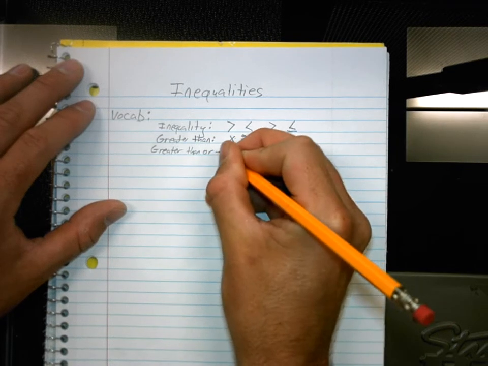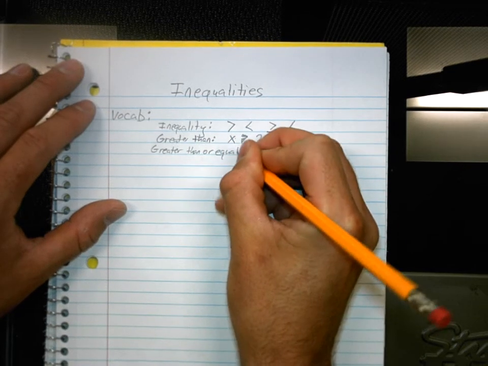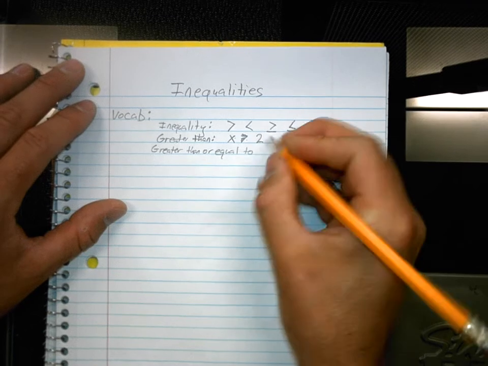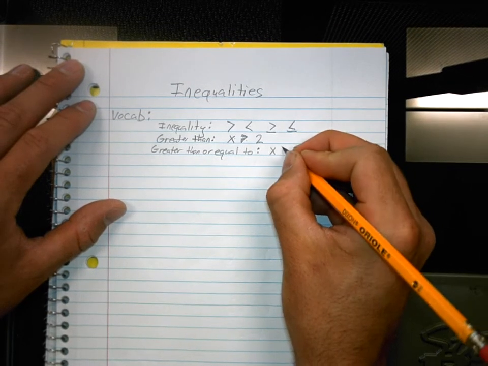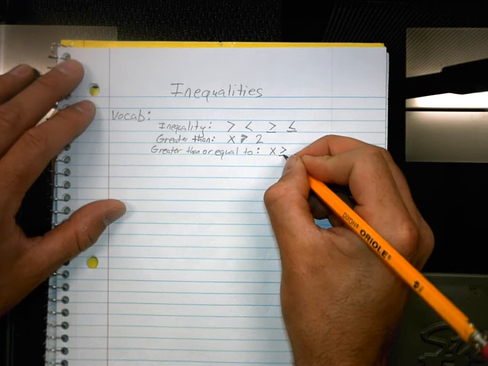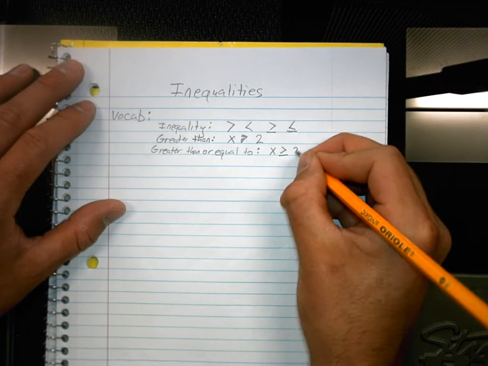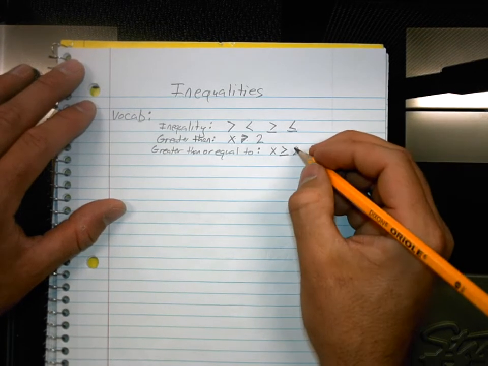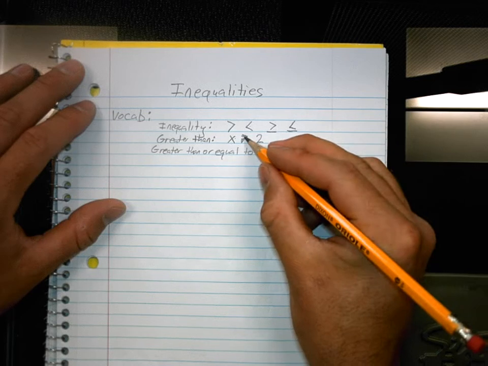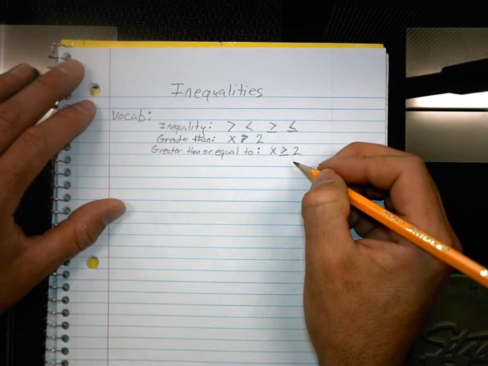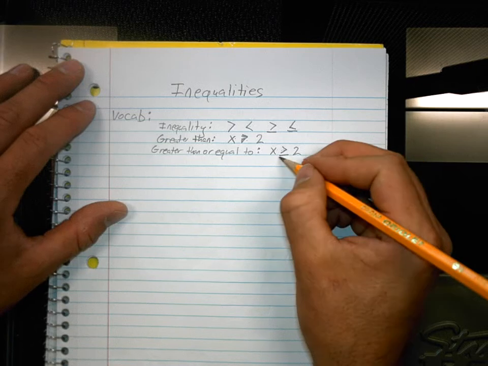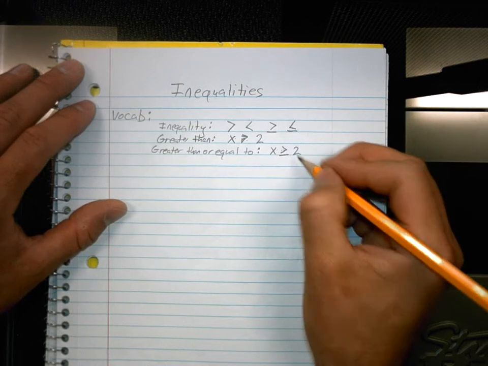Next one, greater than or equal to. So for the same expression, we would have the greater than looking this way, and we put the line underneath, that also means it can be equal to that number as well. Same idea, we're still trying to eat the larger number, so we'll say greater than or equal to, because x could also be 2.